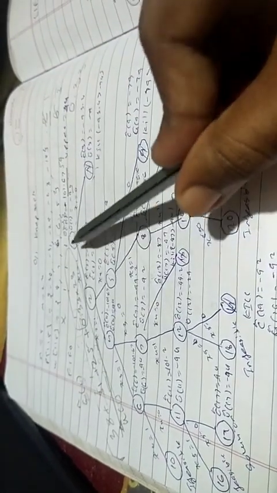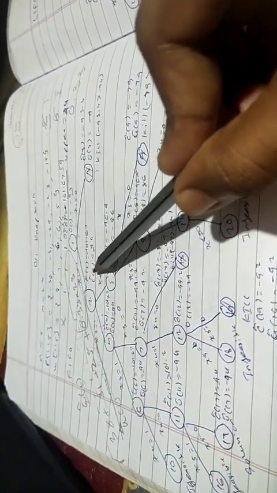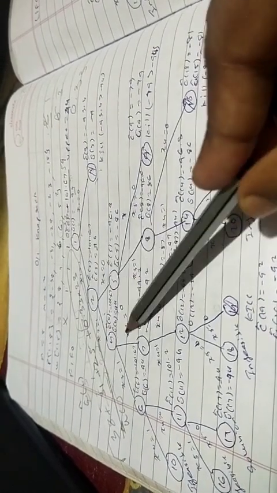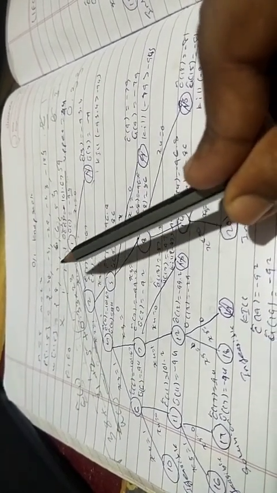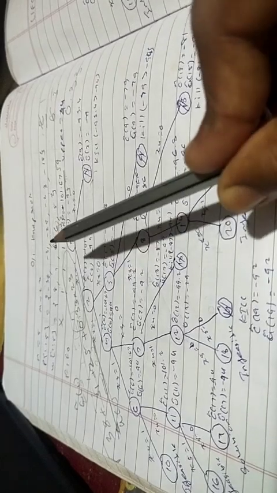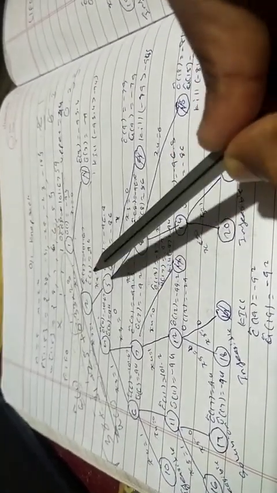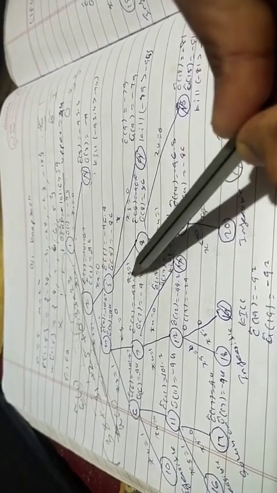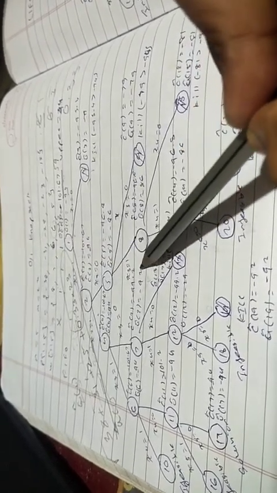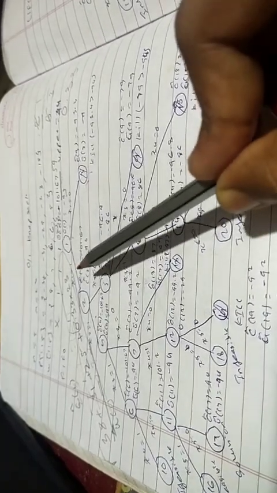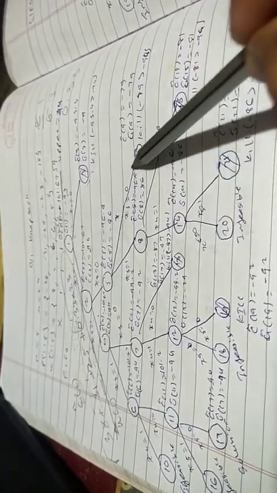And on the other hand, here 8 plus 0 plus 6, meaning x1 equals 1, that is 8, x2 equals 0 meaning 7, we have not taken it. Then x3 equals 1, that is 6, we are taking here. So it is 8 plus 0 plus 6, and here it is 8 plus 0 plus 0 on this node.